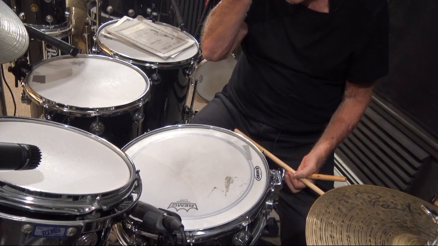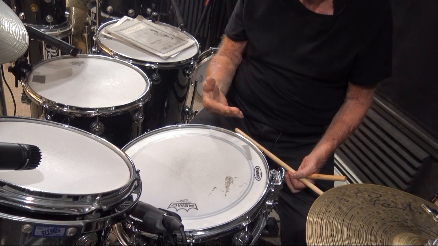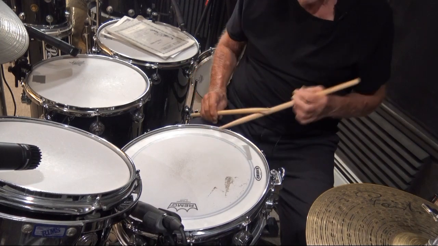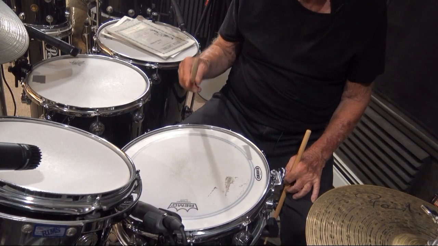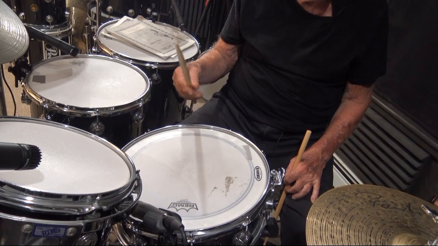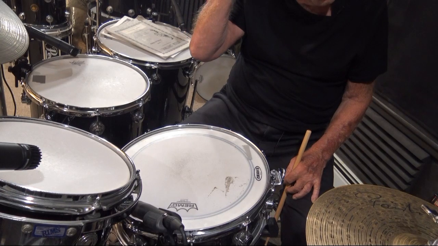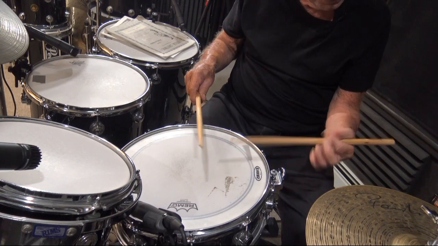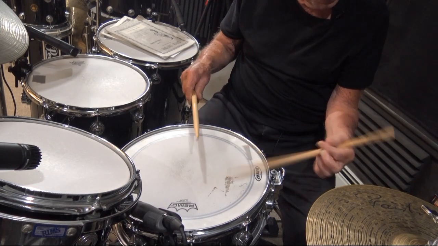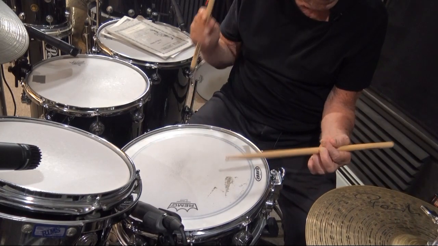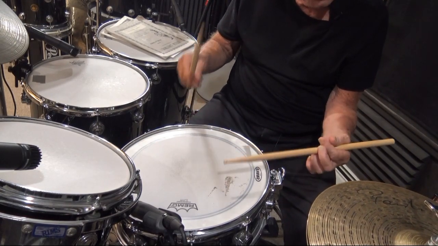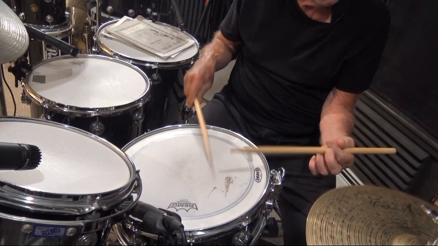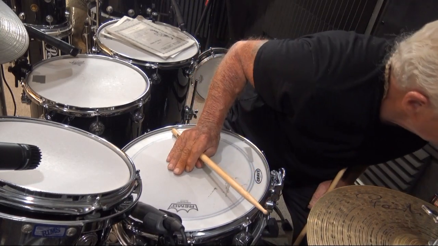Now we go back to the stick control book and we're going to interpret the line as written. 1 and 3 and 4 and, we're going to eliminate the left, so that gives me 1 and 2 and 3 and 4 and. Where that right hand falls is going to represent the accent. Now we have 1 and 2 and 3 and 4 and. You have 1, 2, 3, 4, pop. Do we understand that?